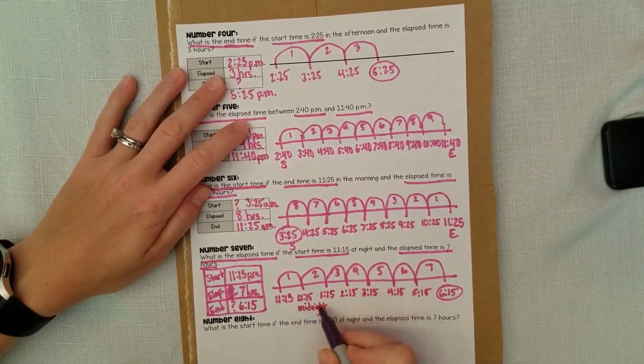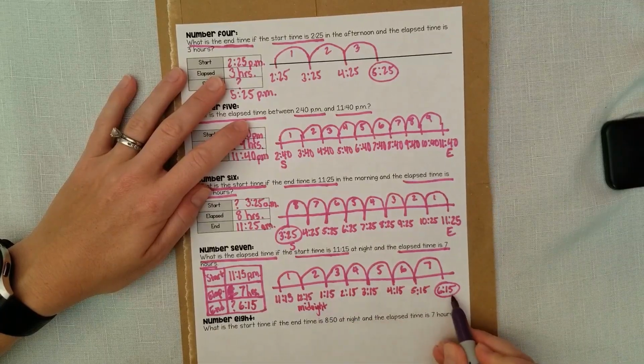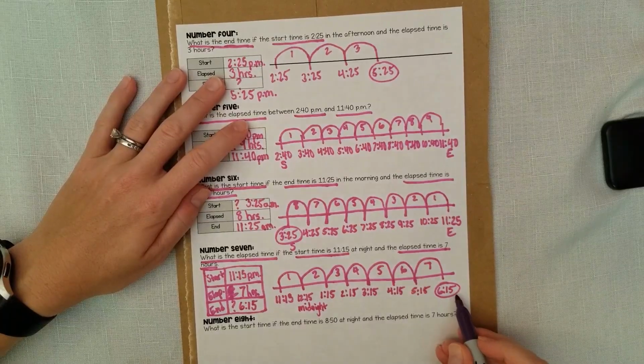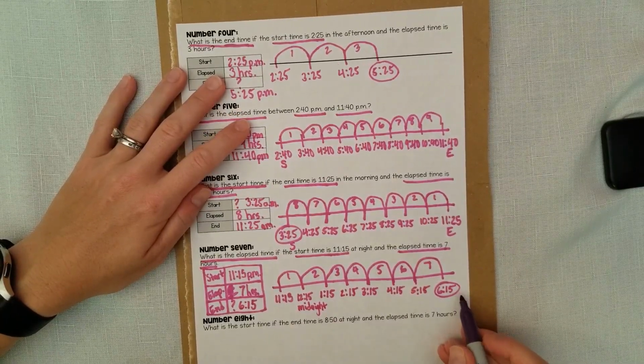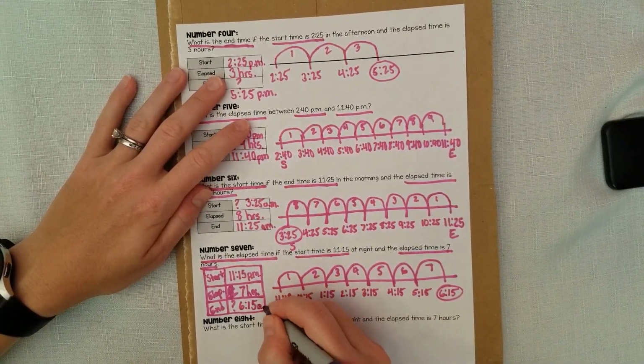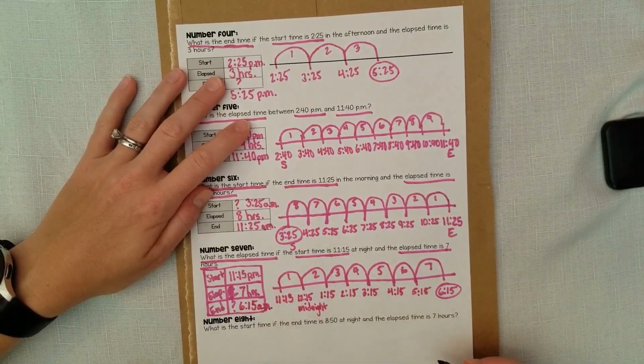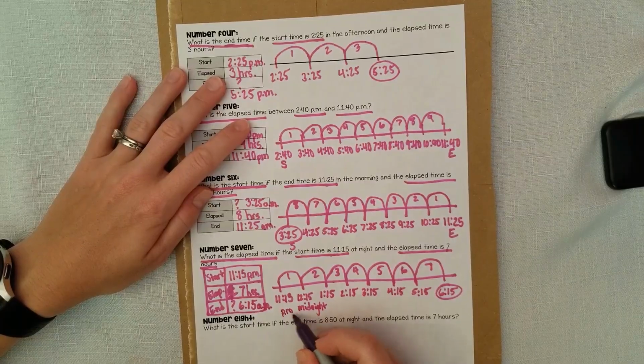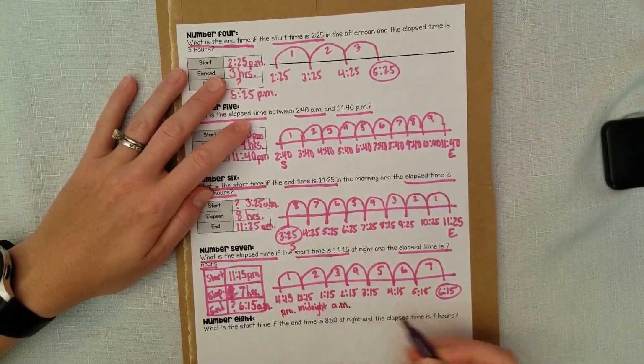That's past midnight. So if we're now at 6:15, is that still nighttime? No, now we're at 6:15 in the morning. So this is going to be AM. So that's a little bit tricky too, because right here at midnight, we switch from PM to AM.